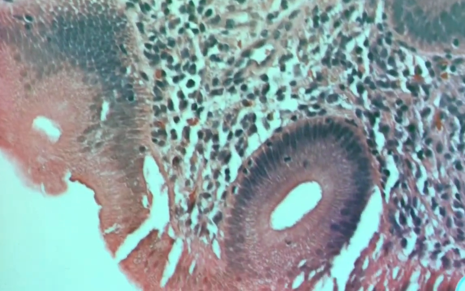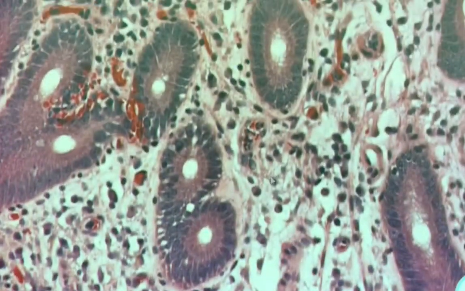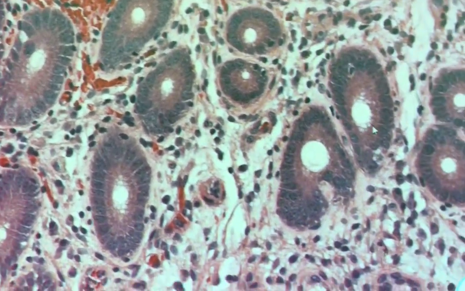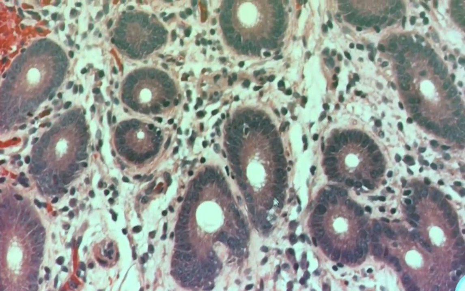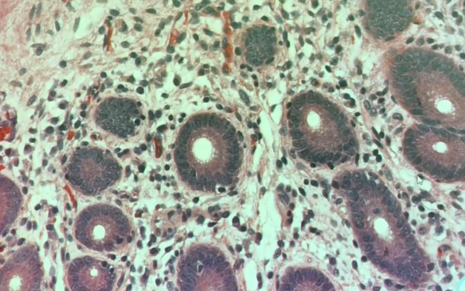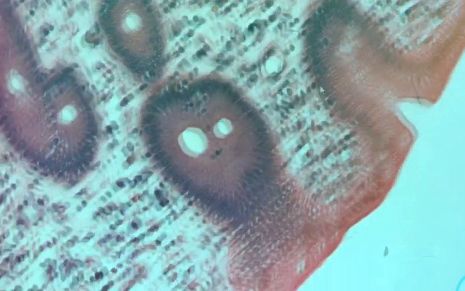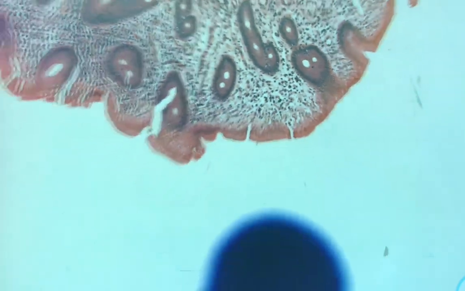As far as activity, I think these are mostly lymphocytes. Maybe that's a neutrophil. This really is not all that impressive. So I think this has more of a chronic colitis type picture, which makes sense because of the distortion, but does not look active to me.